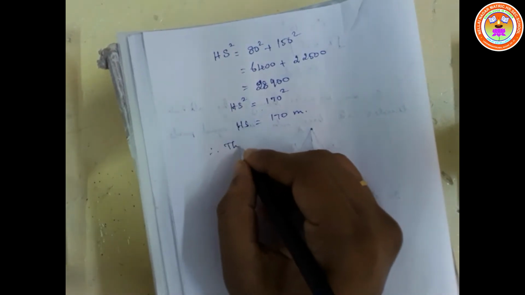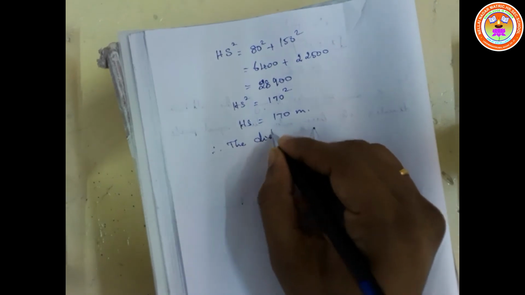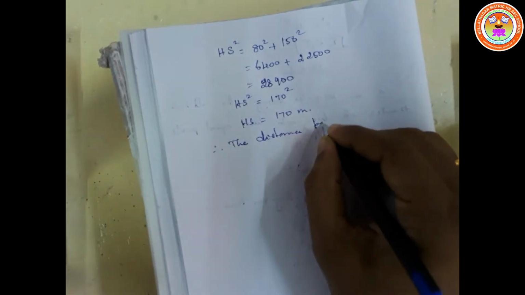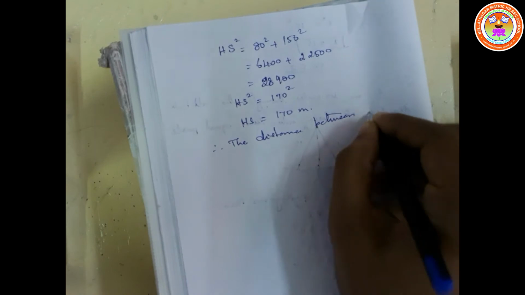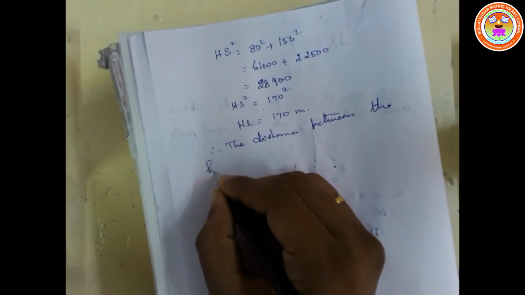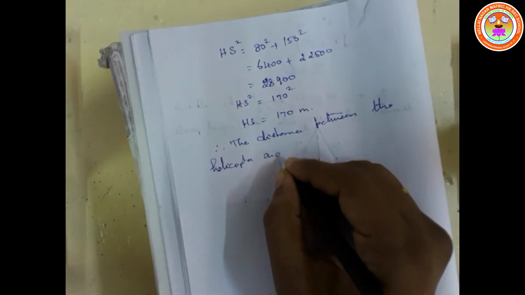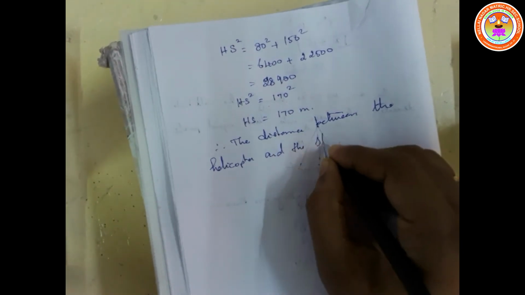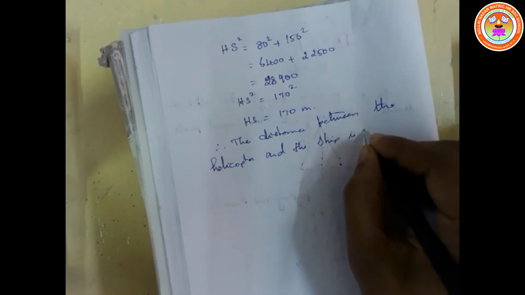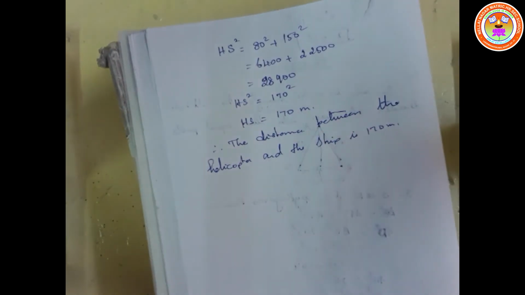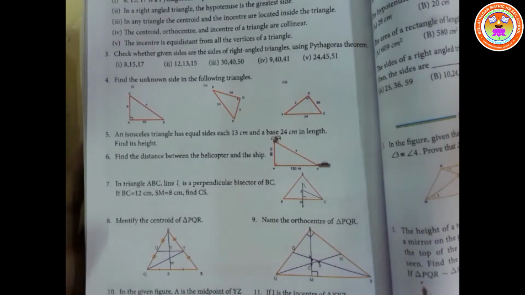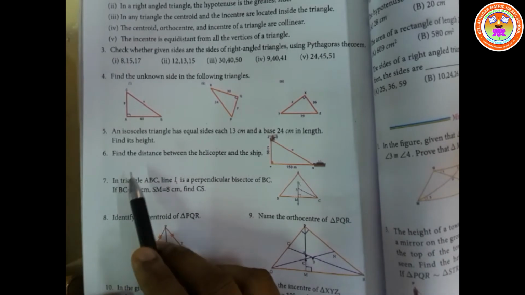Therefore the distance between the helicopter and the ship is 170 meter. Clear, children? Now we'll move on to the next question. So now we'll move on to the 7th question. Look at the 7th question.